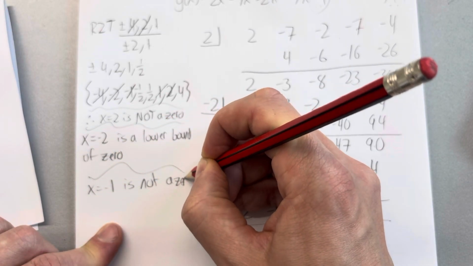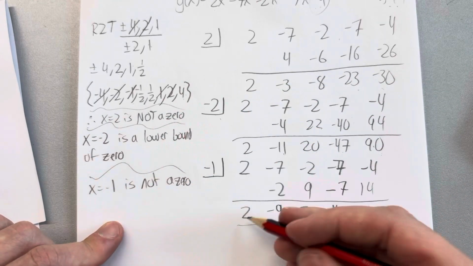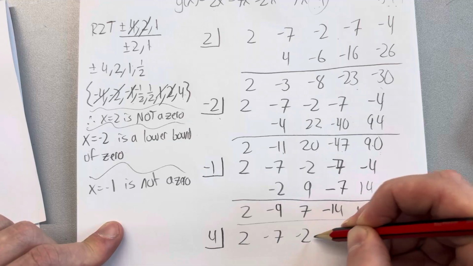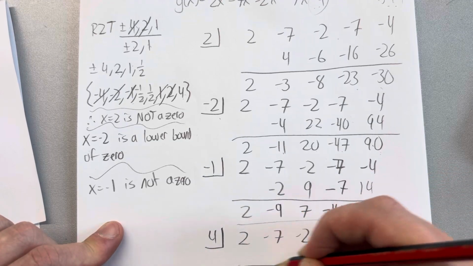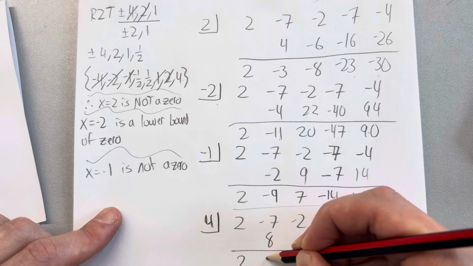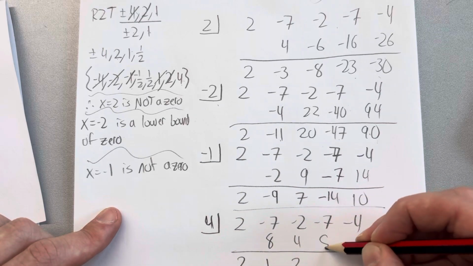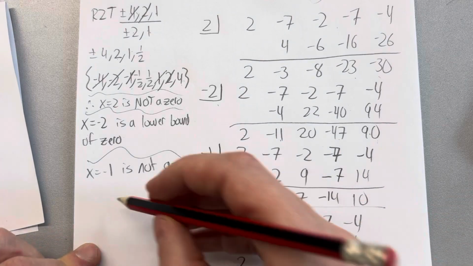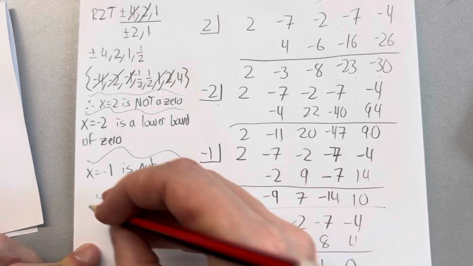Will we ever find a 0? All right, let's try 4. 2, -7, -2, -7, -4. Okay, I think we're gonna get it here. 2, 8, 1, 4, 2, 8, 1. 4 is finally... so finally we found x equals 4 is a 0.